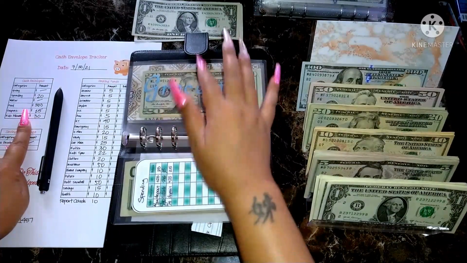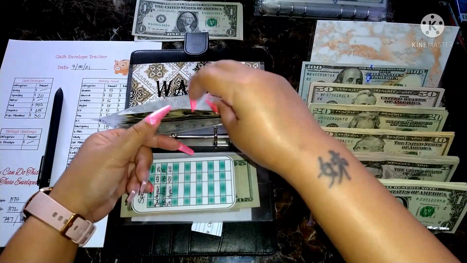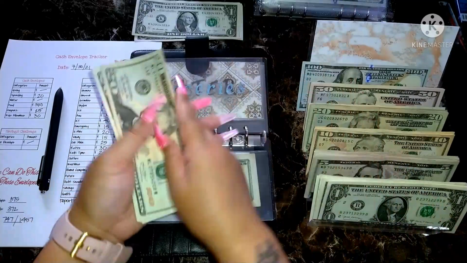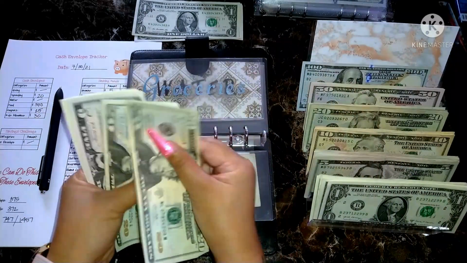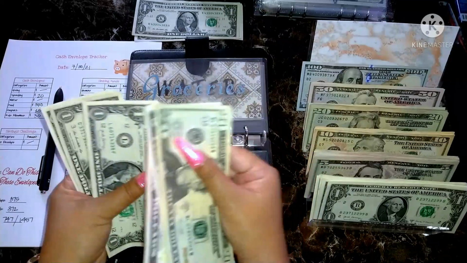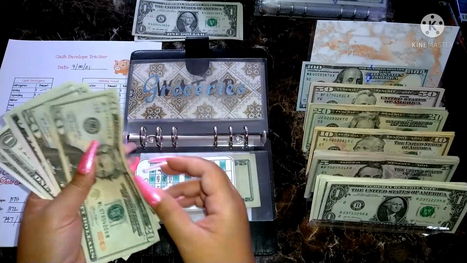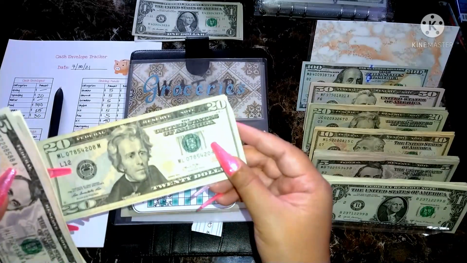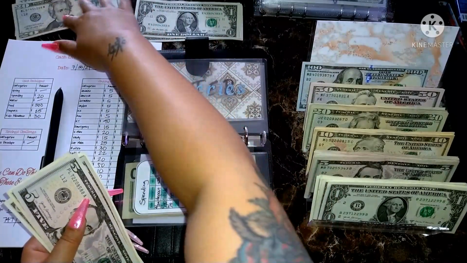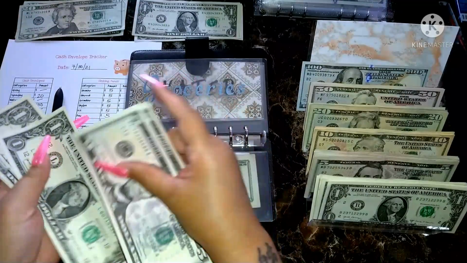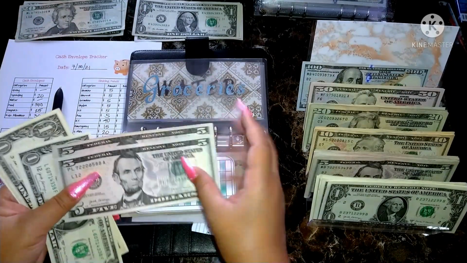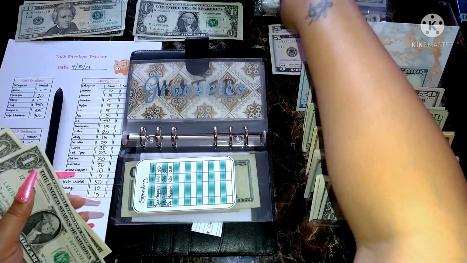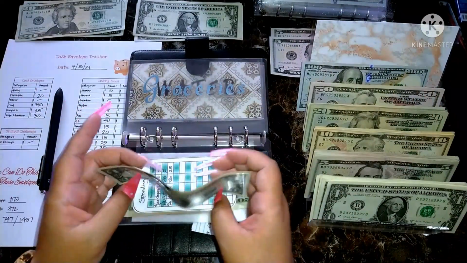Next is groceries. That gets $300. And I do have money left over. I have 20, 40, 5, 51, 52, 53. So these 20s I'm putting to the side, and you guys can see what I do with these. And also the $5 is for my $5 savings jar. And the dollar bills are definitely my kids' piggy bank.